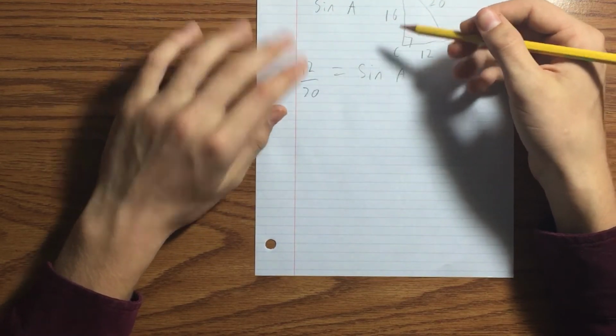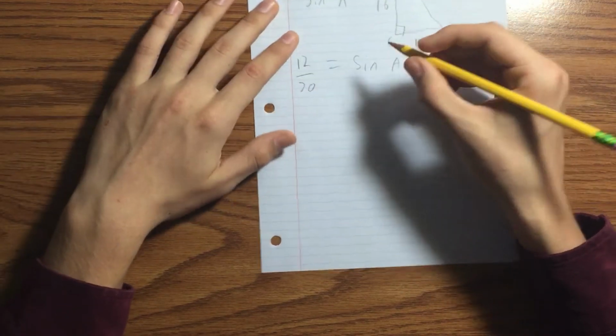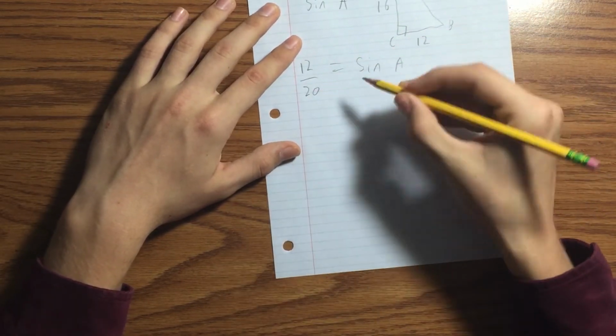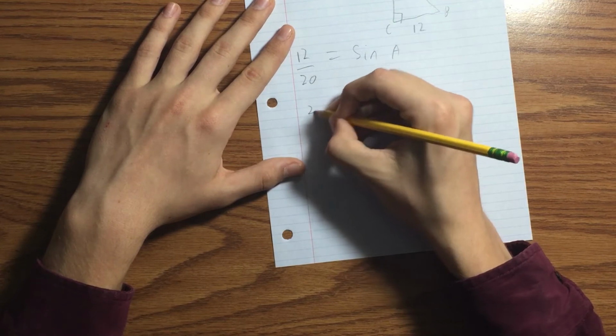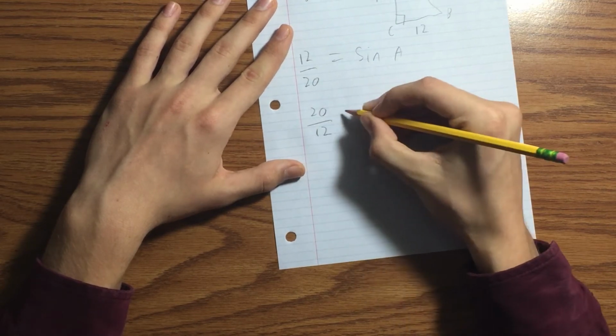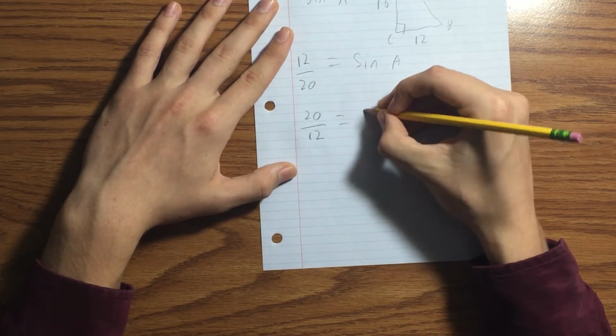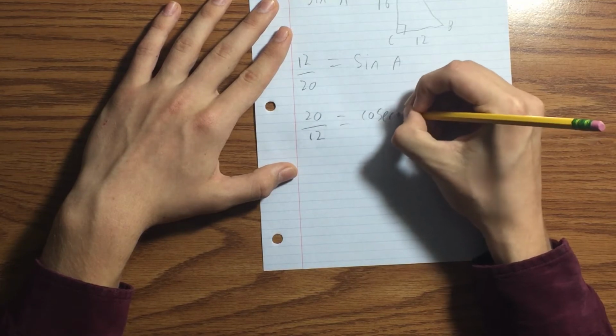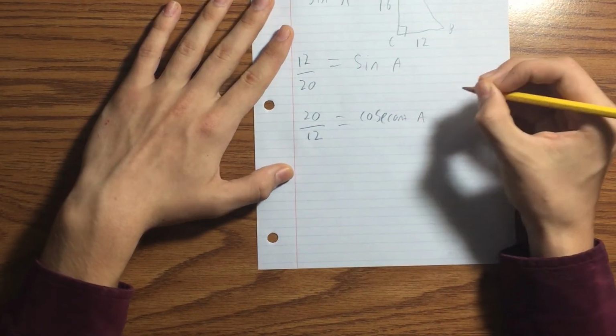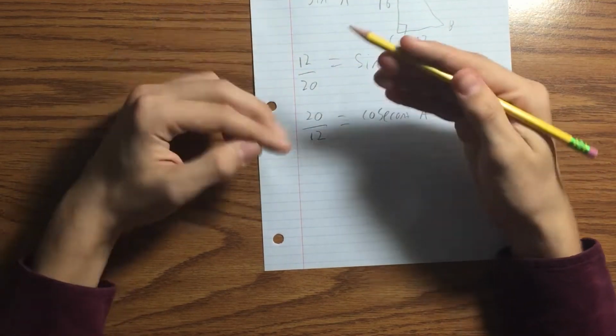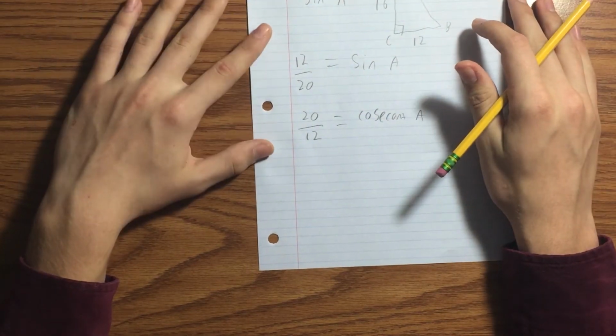It's a lot easier than trying to mathematically divide 1 into all this. So 20 over 12 is equal to the cosecant of A. It's just sine, but flipped upside down. It's as easy as that.